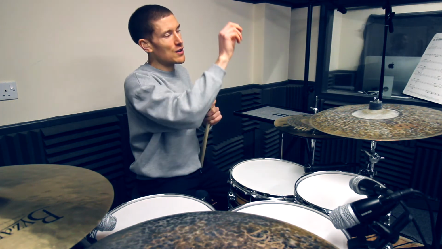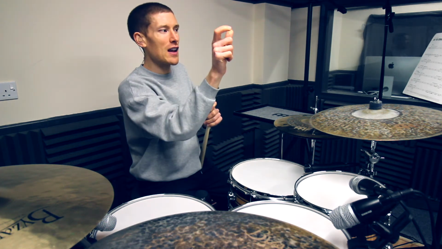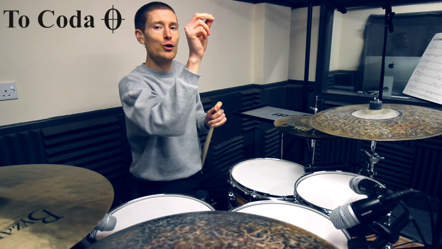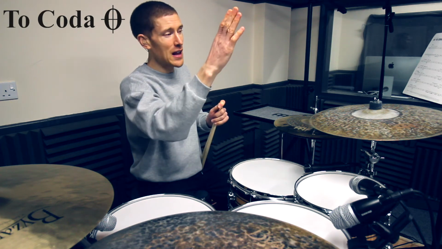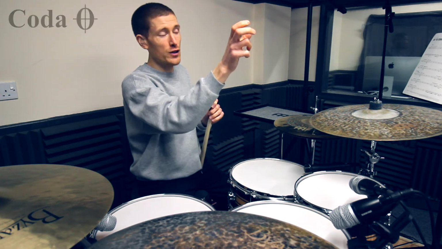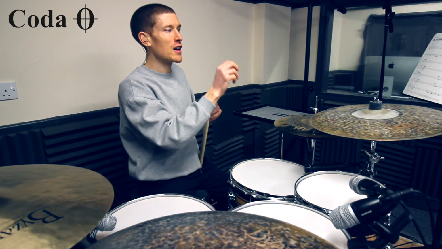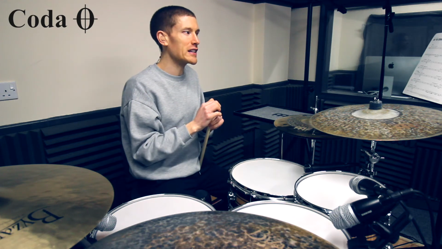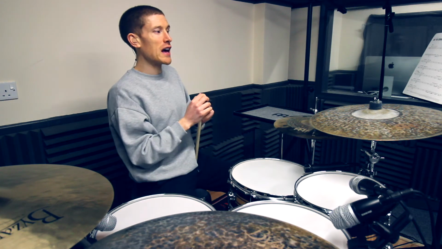And then when we come to line 4 of the verse, which starts at the top of the second page, we get to the end of that line, and then you can see it says to coda with the coda sign there. So once we finish that bar, which is bar 32, we go to the coda. So we jump past the next line of the verse, past the interlude to the coda, which starts at bar 47, the 5th line of page 2. Okay, so we'll look at the coda now.